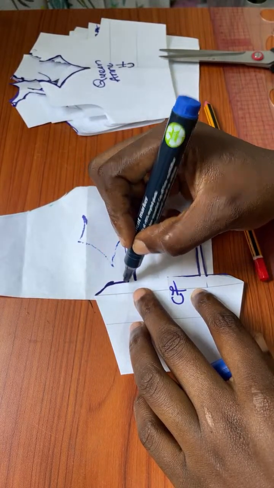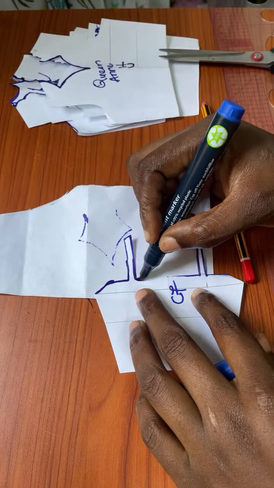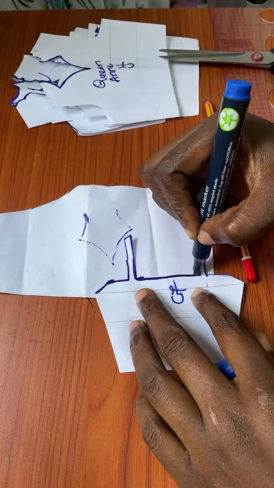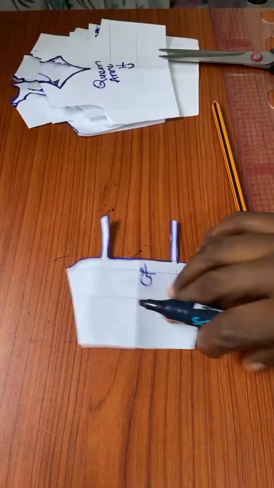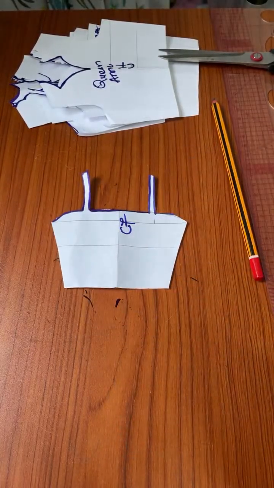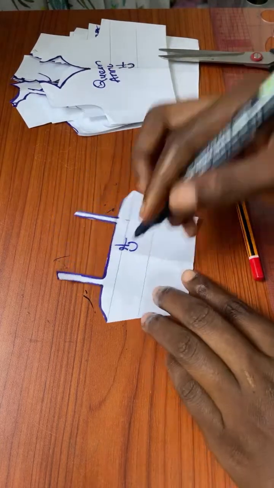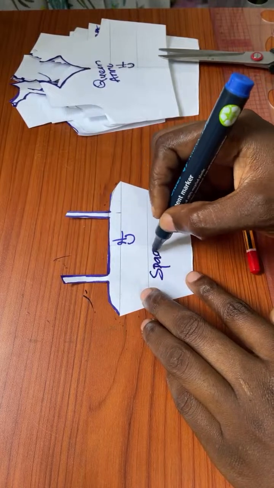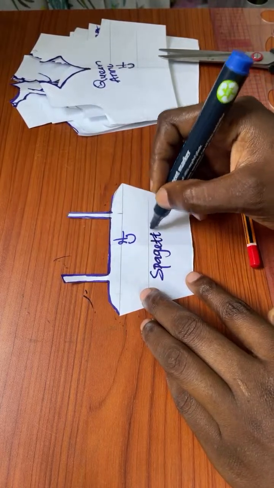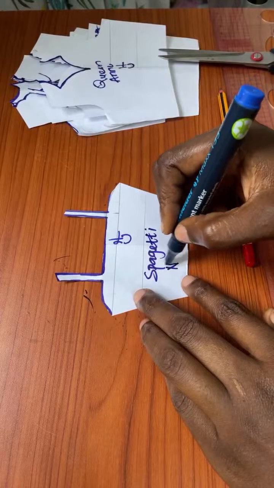I'm just highlighting the neckline so we could see clearly. Highlighting it just helps to bring everything to life, and then we are able to understand what it is that we've been up to. So this is a spaghetti neckline.